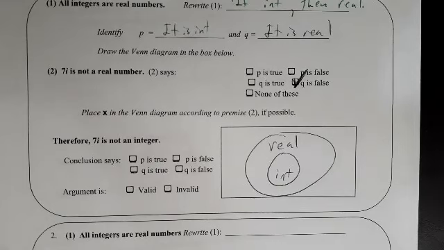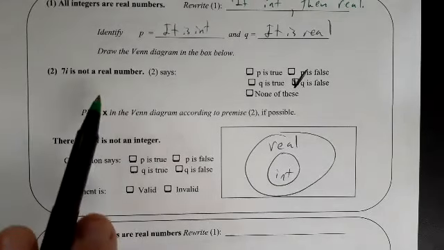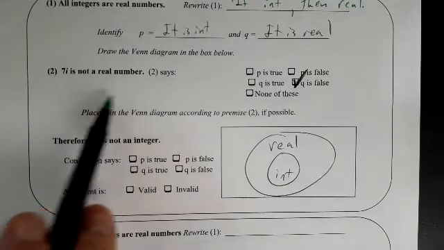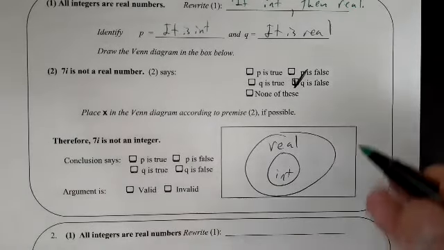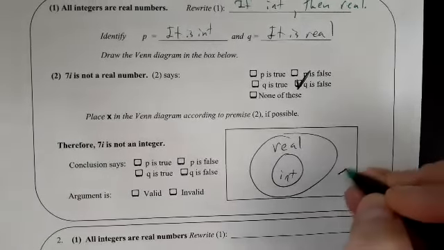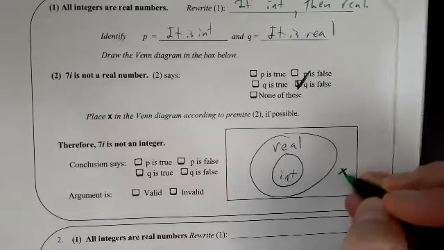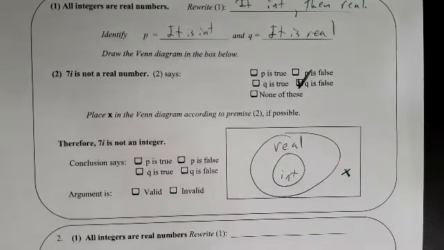7i is not a real number. So I want to put an X, and I want to put it not in the real circle. Where does that go? He's got to go outside that real.